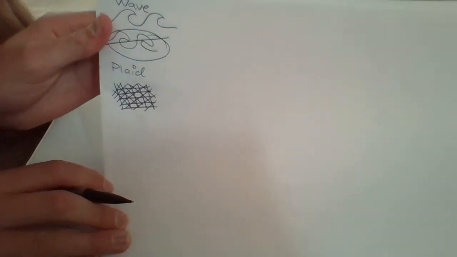Second design I'm going to show you is called plaid. What it looks like is just a bunch of lines, and you can space them however you want, and you just make a bunch of squares, and then you split those squares like this, and then you split them again in the other way. So it looks almost like a plaid shirt, except it's different.